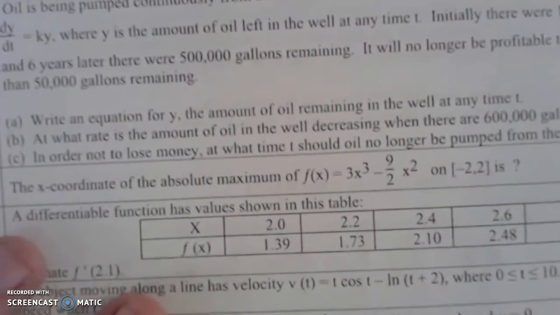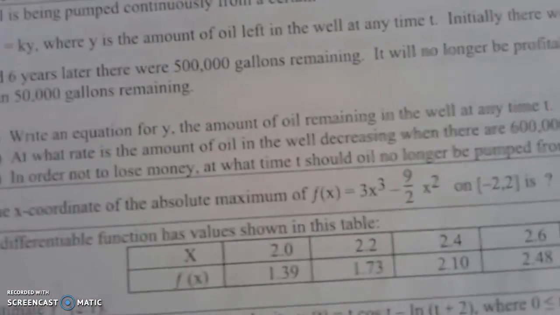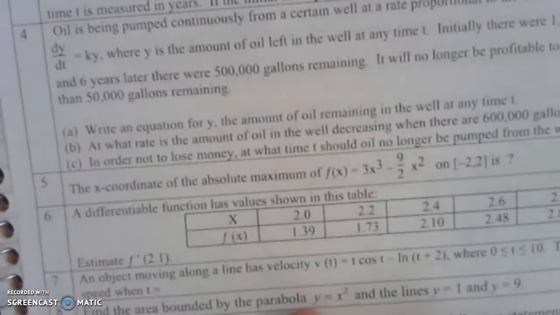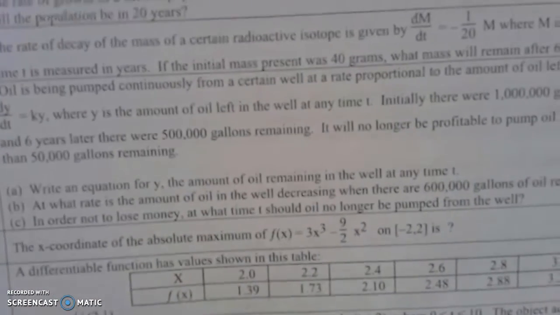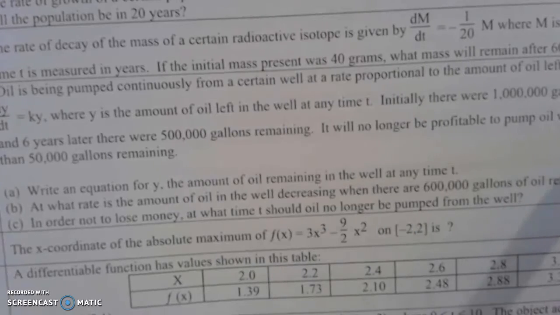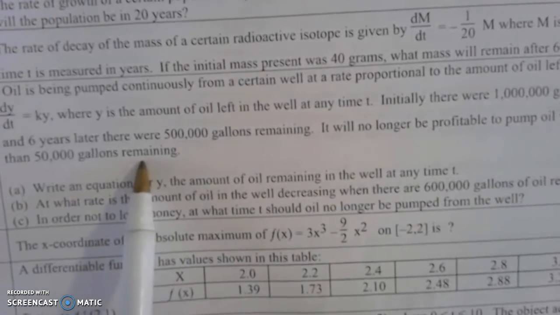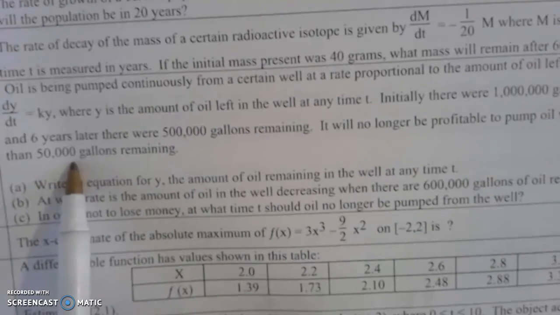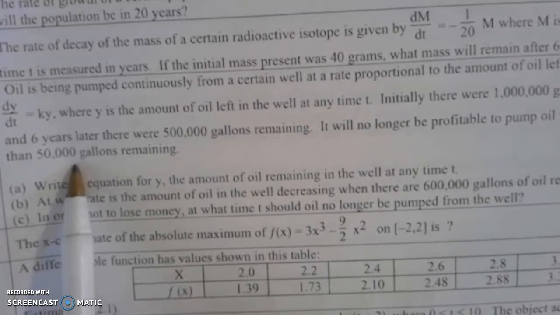Let's look at part C. Part C says, in order not to lose money, at what time should oil no longer be pumped in the well? Well, let's read the problem again. It tells us it will no longer be profitable to pump oil when there are fewer than 50,000 gallons remaining. So once we get to 50,000 gallons remaining, we just need to stop.